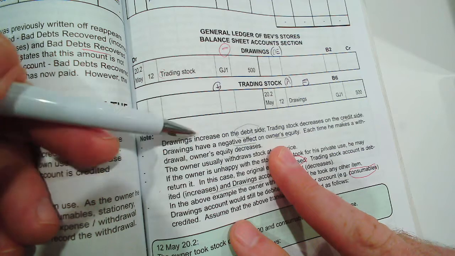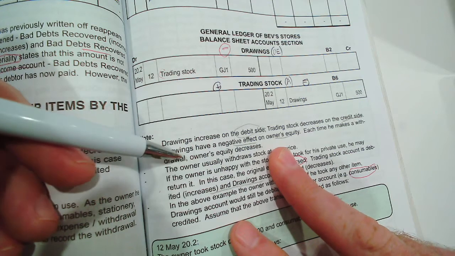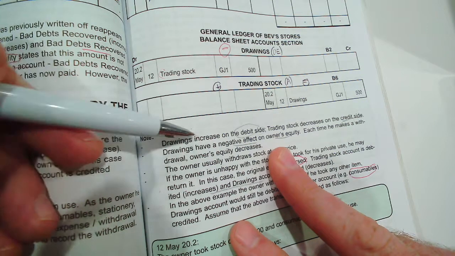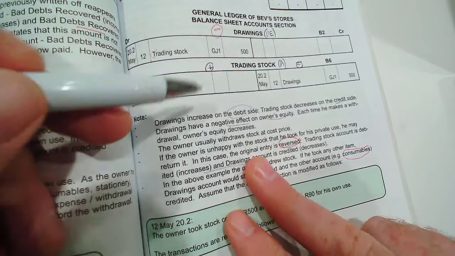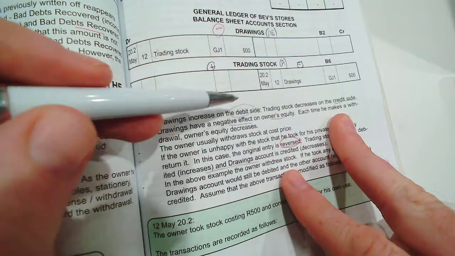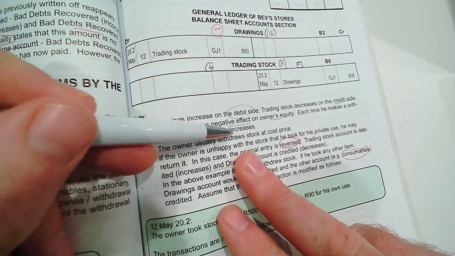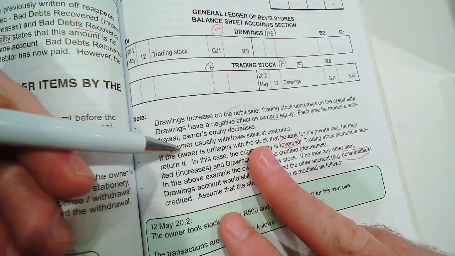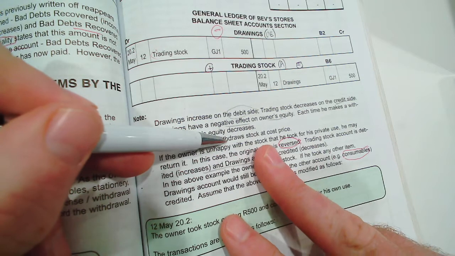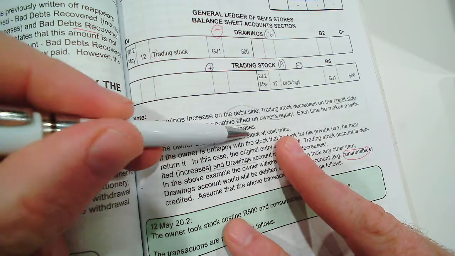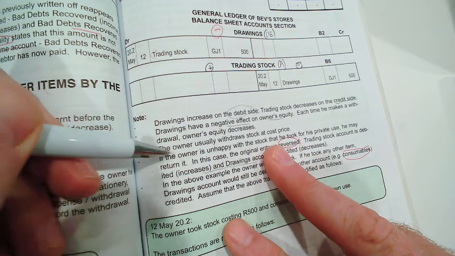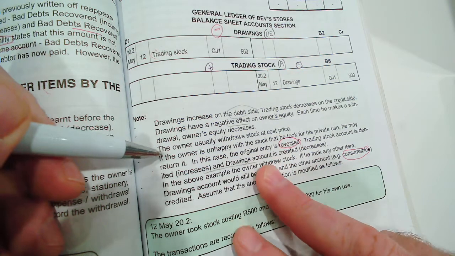Then you don't become confused by drawings increasing or decreasing. Each time the owner makes a withdrawal, the owner's equity decreases, and the owner usually withdraws the stock at the cost price because he doesn't want to make a profit out of himself.